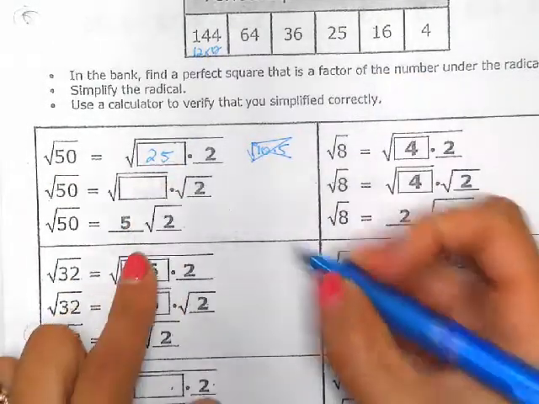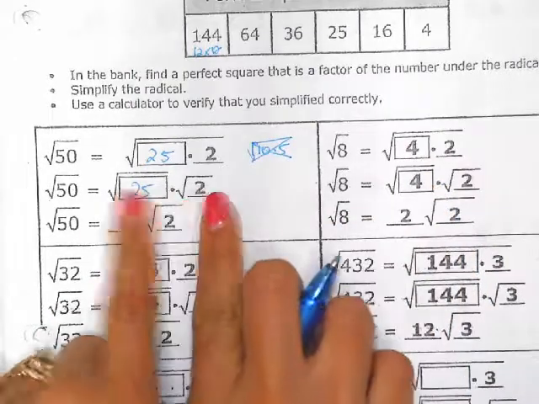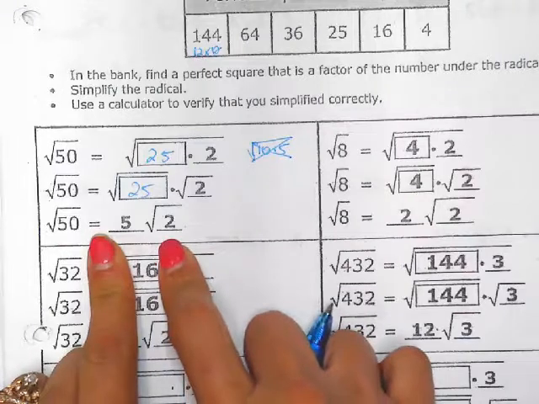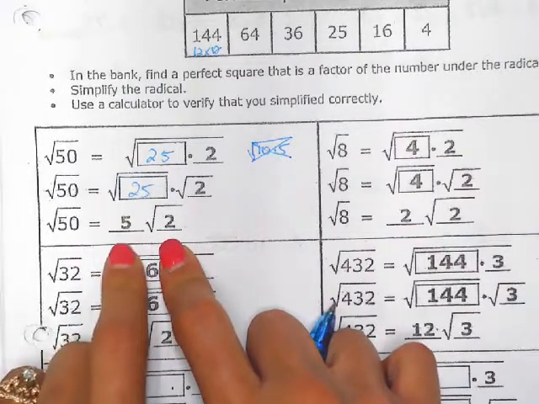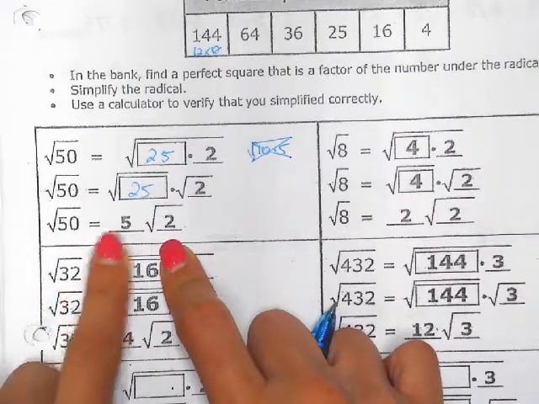The square root of 25 is 5. So I can break them apart into two square roots. This one doesn't have a square root, so it stays in the square root. And this one, the square root of 25 is 5. So the simplified version of the square root of 50 is 5 square roots of 2.